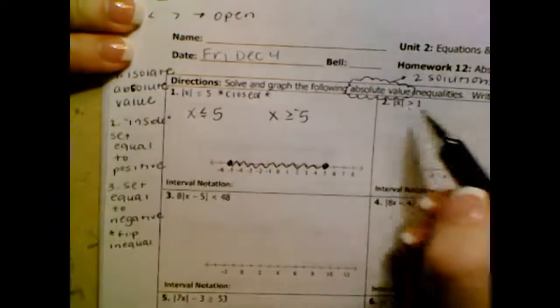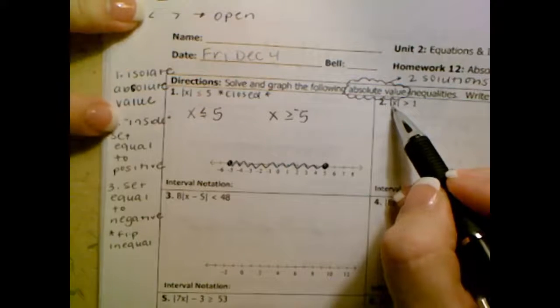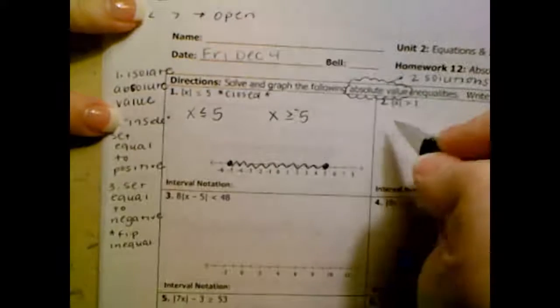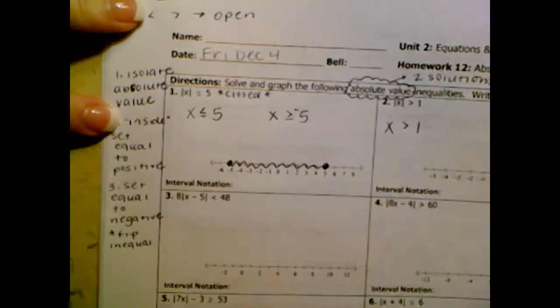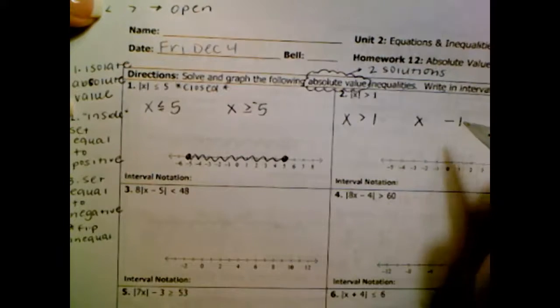Looking at number 2, I isolate my absolute value, which it is. There's nothing around it. I'm pulling out what's on the inside, setting it equal to positive 1, then pulling out what's on the inside, setting it equal to negative 1. And when I set it equal to negative 1, I have to flip the inequality.